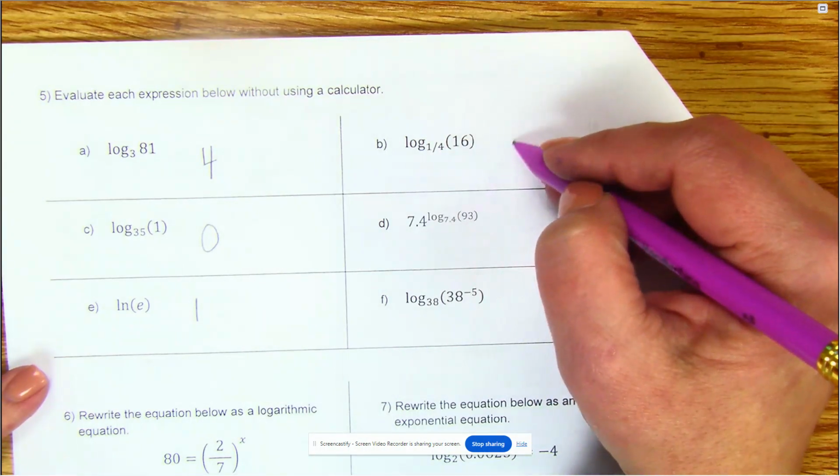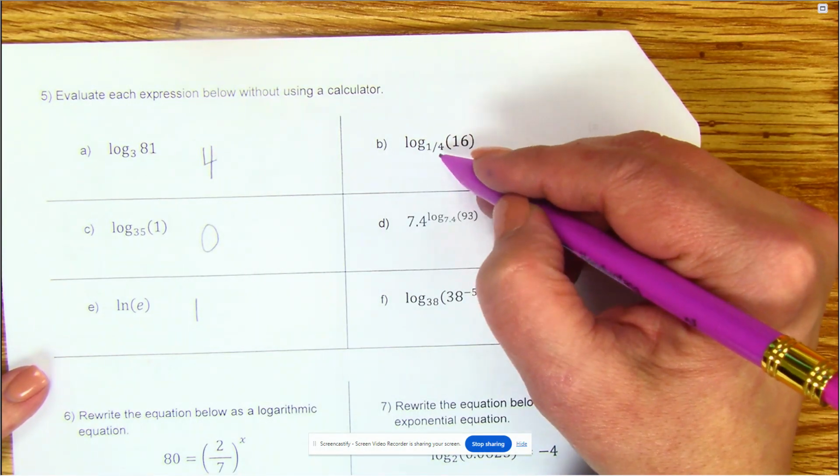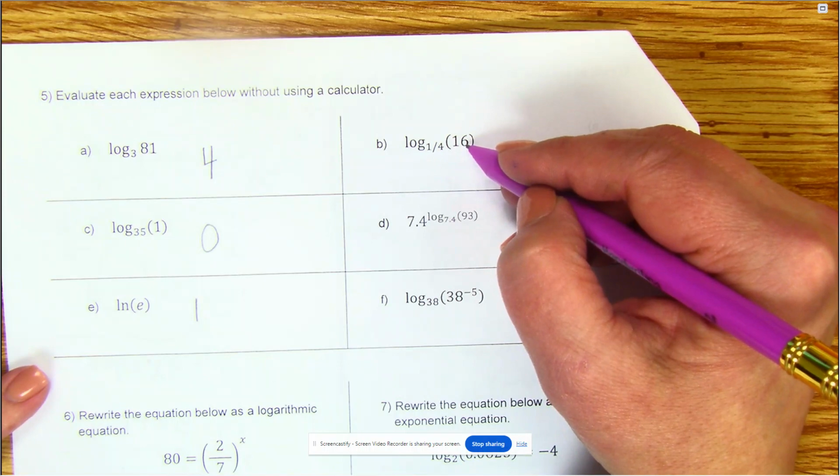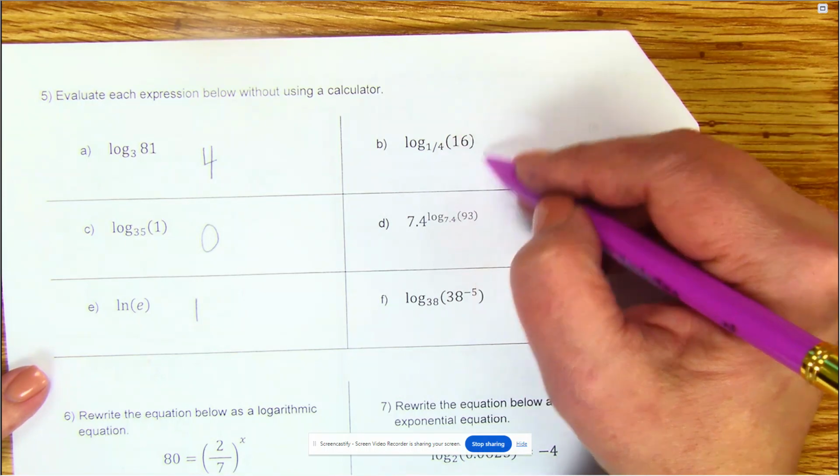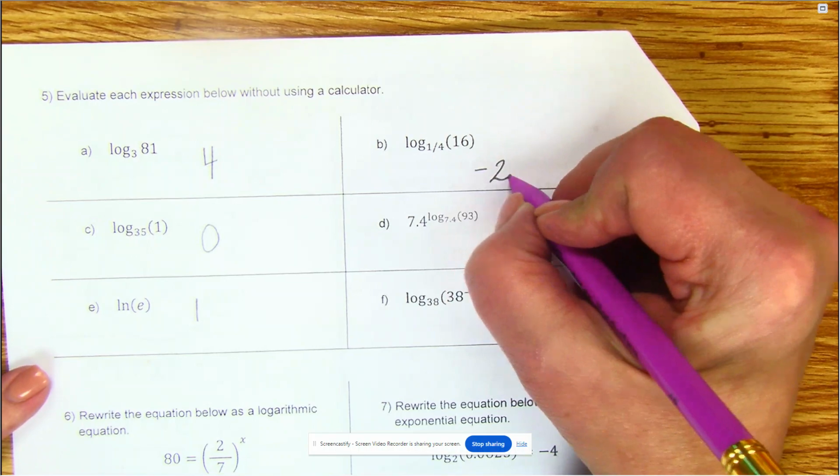1/4 to the what power makes 16? Well, I know 4 squared is 16. So how did the 4 go from being on the bottom up to the top? It was a negative 2.